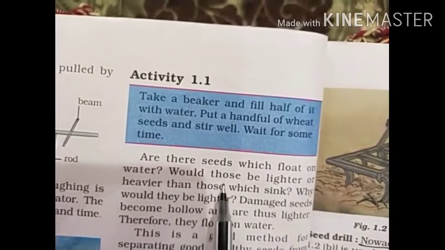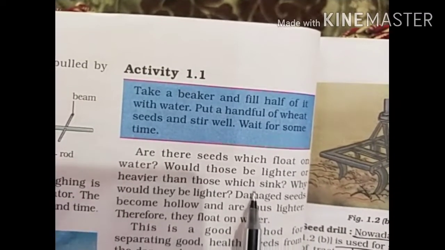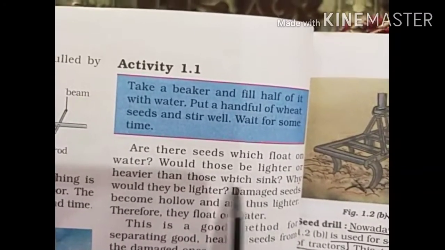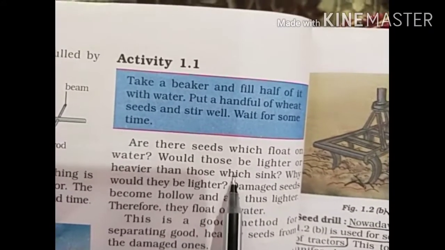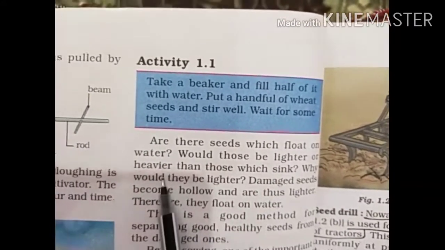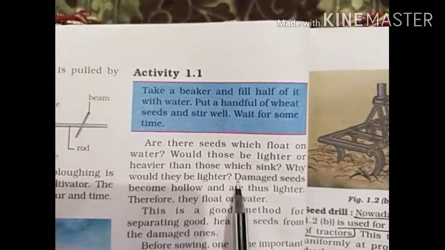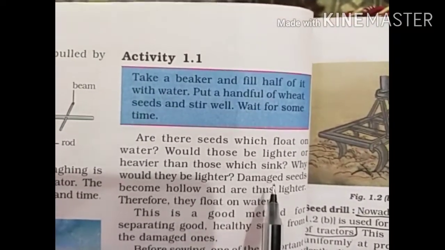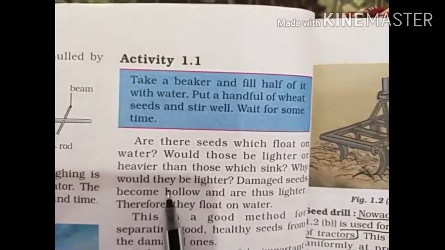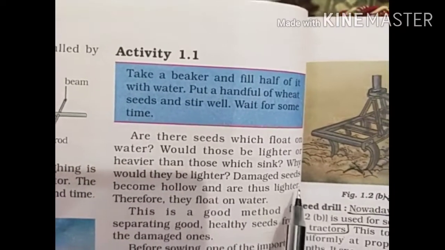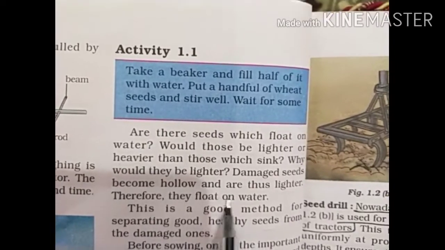Some seeds are lighter in weight, some seeds are heavier. Lighter weight seeds always float, whereas heavier seeds will sink. Why would they be lighter? Damaged seeds become hollow. Only the seeds which are damaged internally become hollow and lighter. So they float on water.